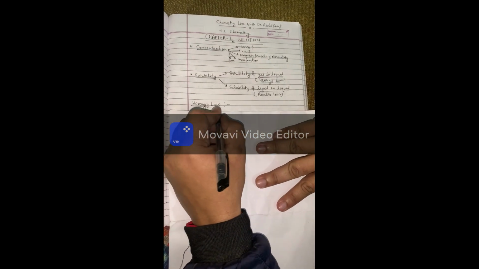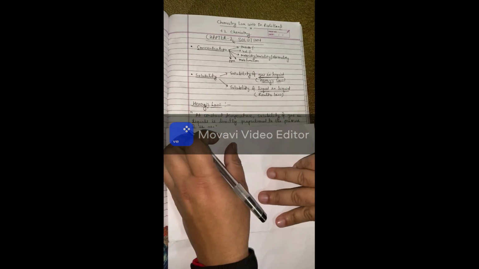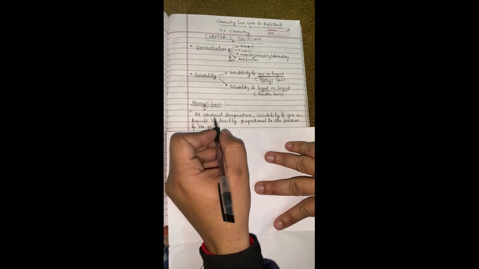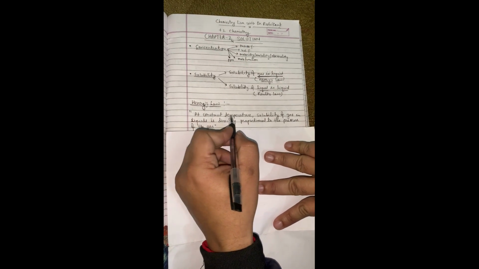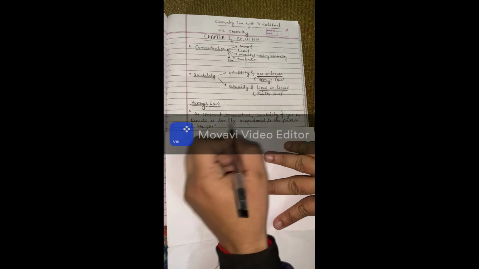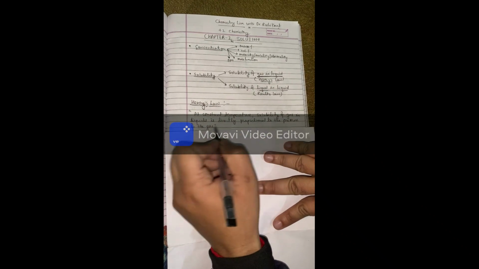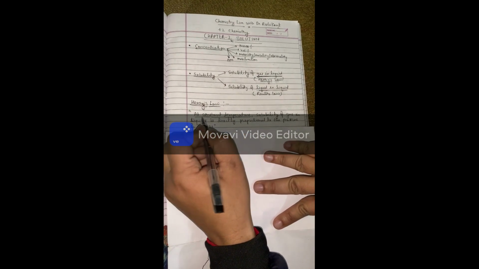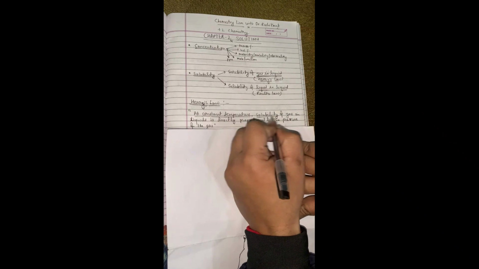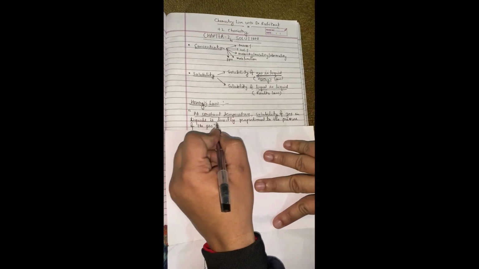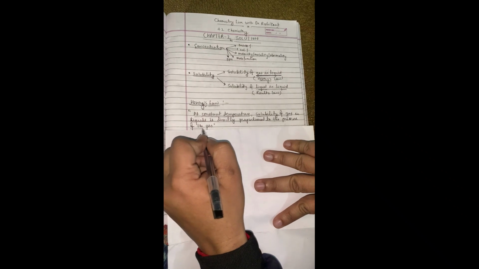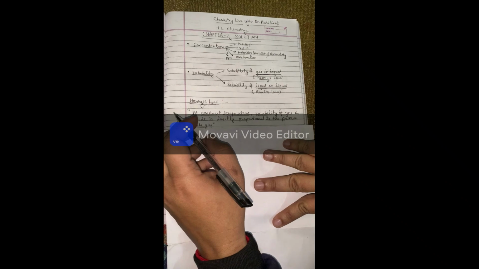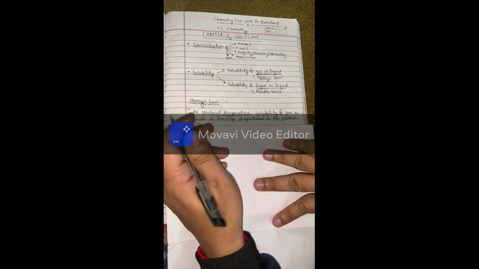So coming to Henry's law, the statement says that at constant temperature, the solubility of a gas in a liquid is directly proportional to the pressure of the gas. You can clearly understand that the temperature is kept constant, and the solubility of a gas in a liquid is directly proportional to the pressure of the gas. So pressure and solubility are related to each other. If you increase the pressure, solubility will increase.